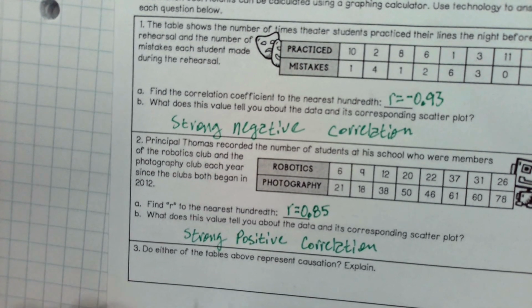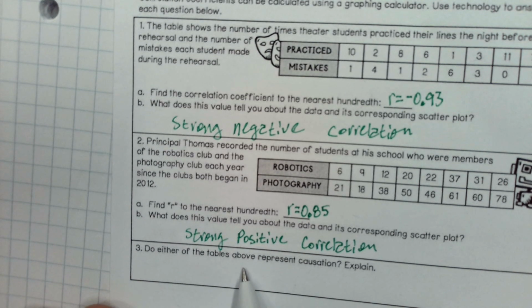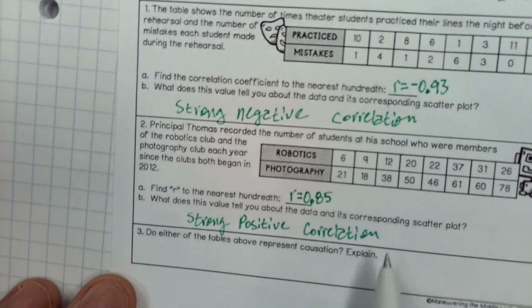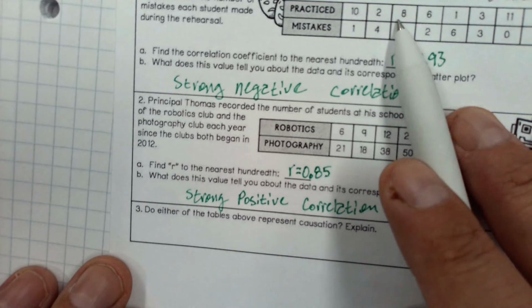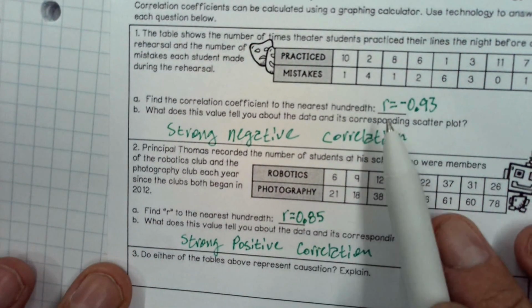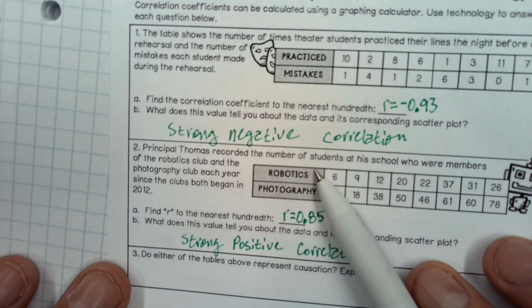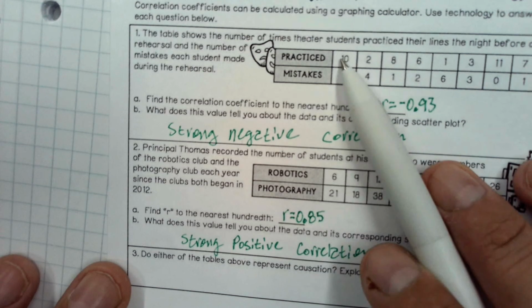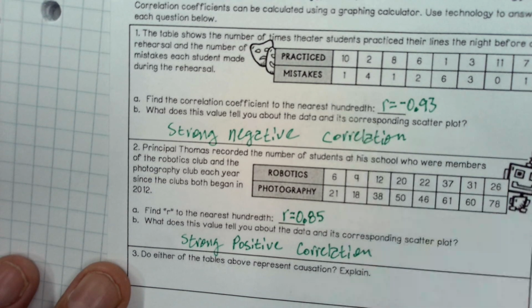Okay, so the last thing, do either of the tables above represent causation? Does one cause the other? So we got number 1 here, number 2. Definitely not number 2, right? One doesn't cause the other. How about practicing and mistakes?